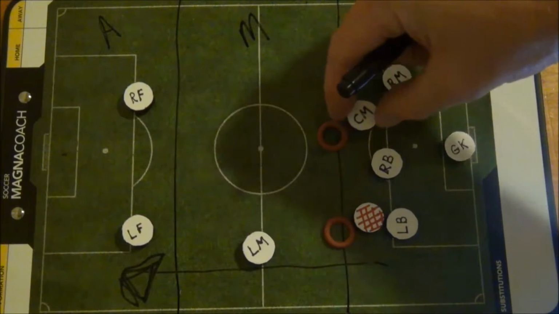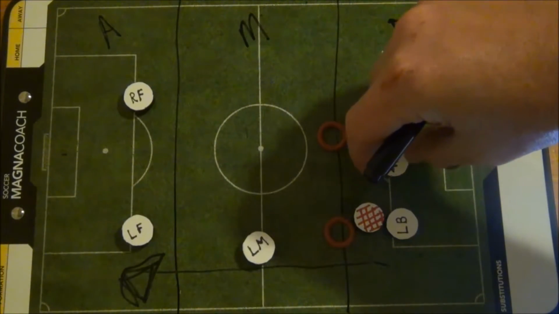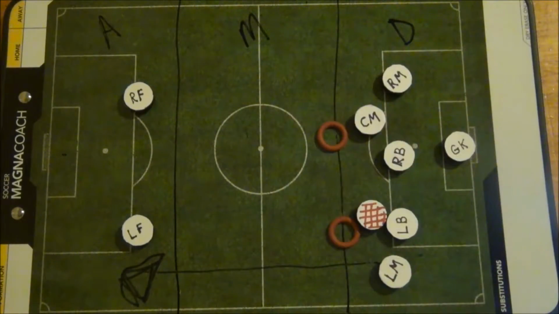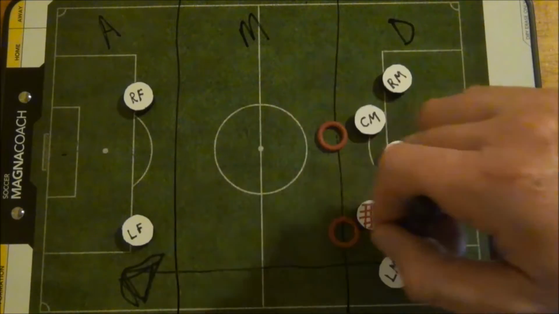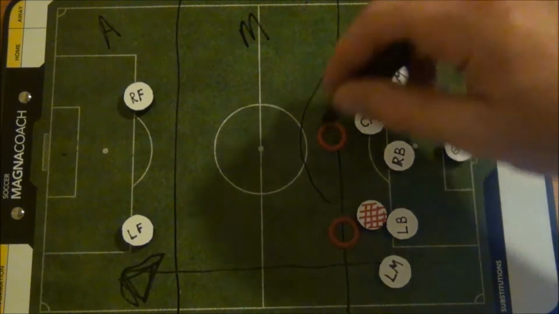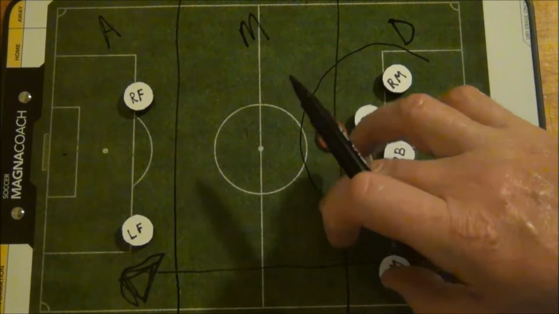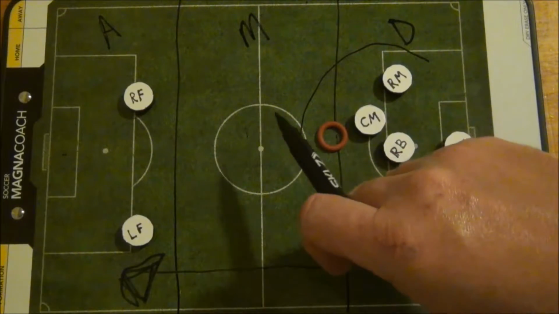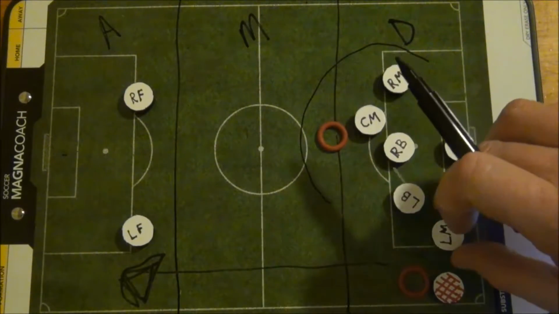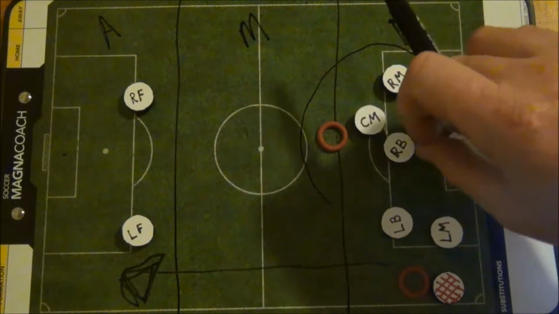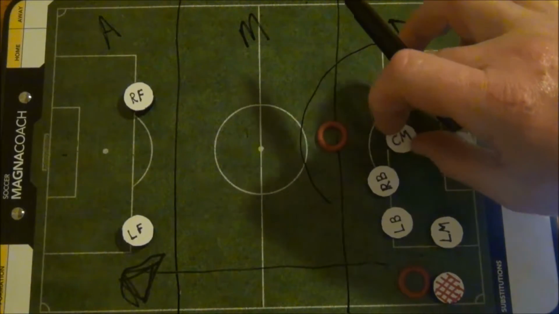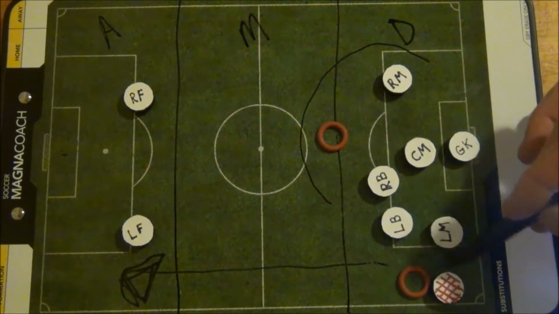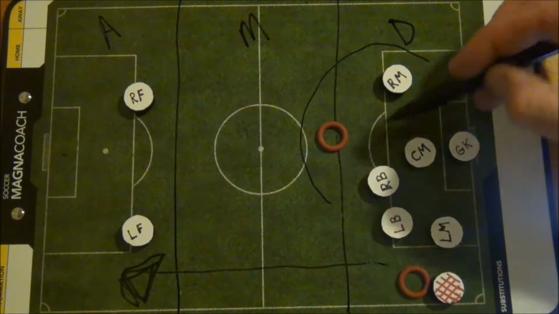So we're going to ask our midfielders to come back and help defend. And remember, we want to defend the center of the field first. If this opposition player decides to dribble down into the corner, we're still going to guard them, but we're going to drop into the middle because we don't want them to cross it over for an easy goal. So again, we want to guard the middle of the field.